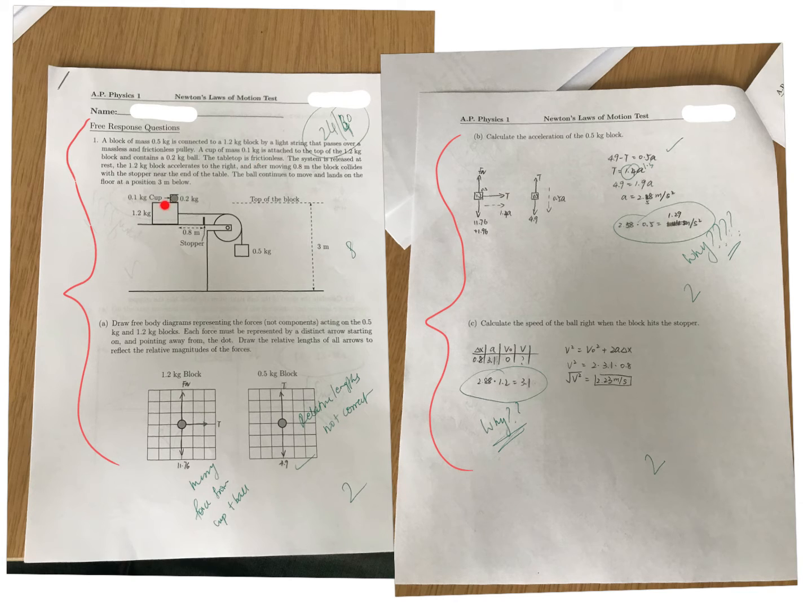A cup of mass 0.1 kilograms is attached to the top of the 1.2 kilogram block. This is their terrible drawing of a cup. Never seen a cup that looks like that, but we're going to go with it. Maybe it's a cup tilted to the side, attached to the top, and there's a little ball in there. Yeah, literally a contraption that's wasting everybody's time.